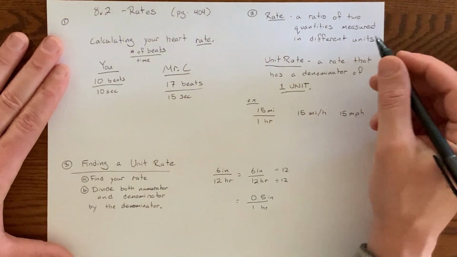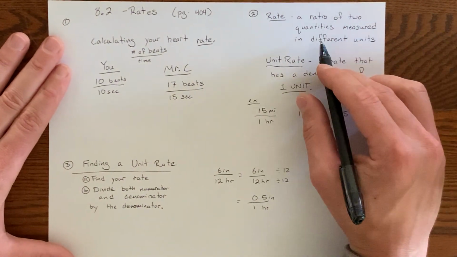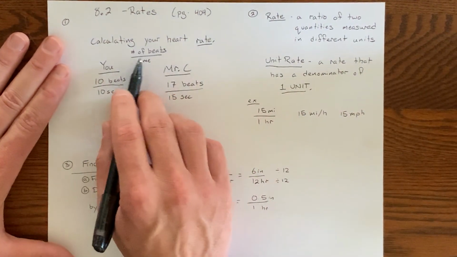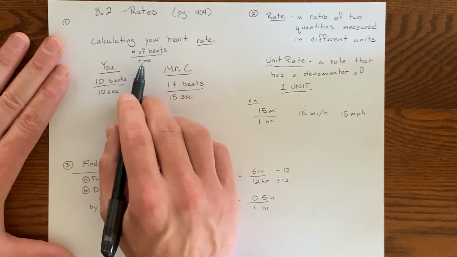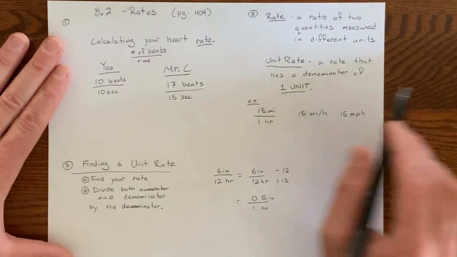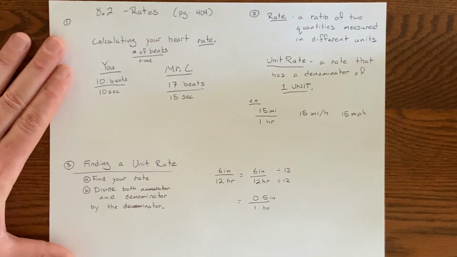Well, today we're going to talk about this concept called a rate. A rate is a ratio of two quantities measured in different units. So here's a ratio right here. The number of beats to time. Number of beats to time is a ratio. And we have different units. Beat and time are different units. But it's hard to compare them.